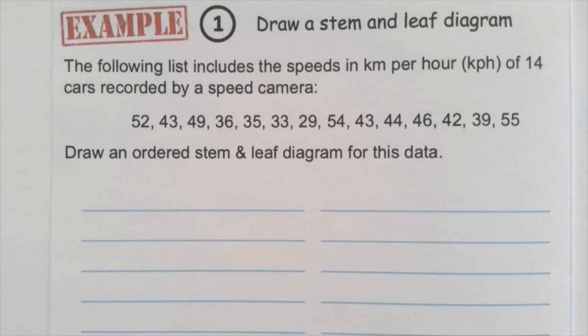Hi, this is example 1 of drawing stem and leaf diagrams. The following list includes the speeds in kilometers per hour of 14 cars recorded by a speed camera, and there's a list of numbers. And we're asked to draw an ordered stem and leaf diagram for this data. Usually a good idea at this point is to draw two versions of this. We're going to draw an unordered version and then an ordered version.